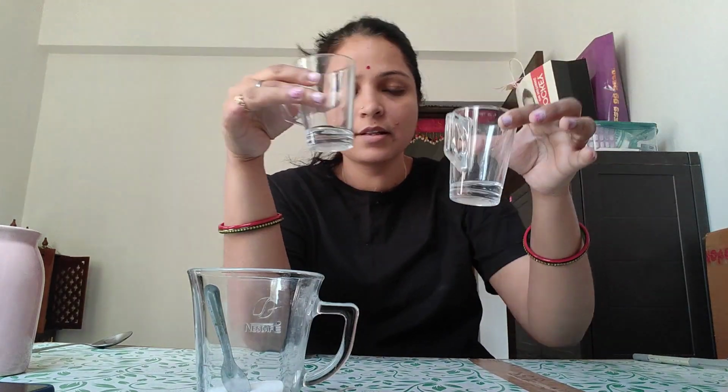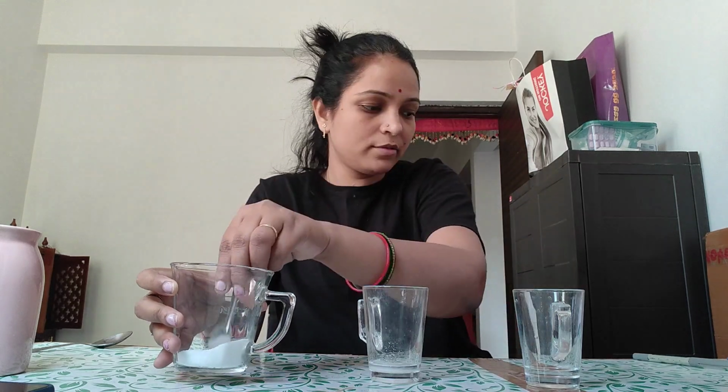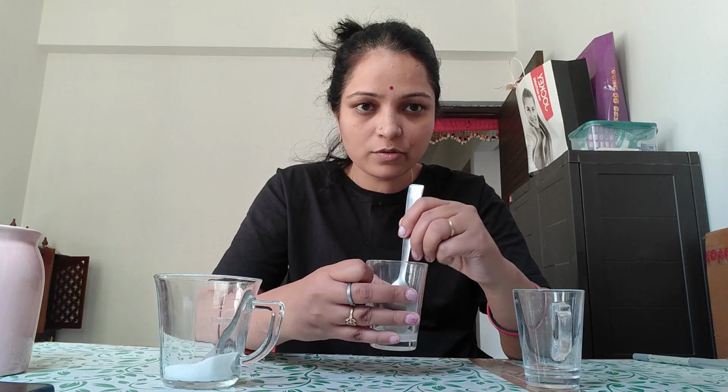For that I have taken approximately 10 ml of water in each of the glasses. Can you see? Yes, 10 ml of water in these two glasses. So each glass contains 10 ml of water. Now first we start adding the salt in one glass. Let's say I've taken 1 spoon of salt and mixed it in, and now we will try to dissolve it.